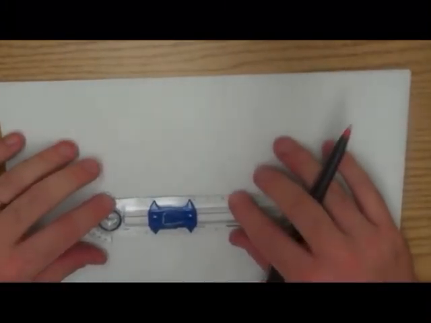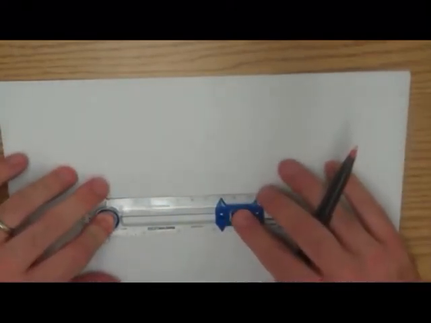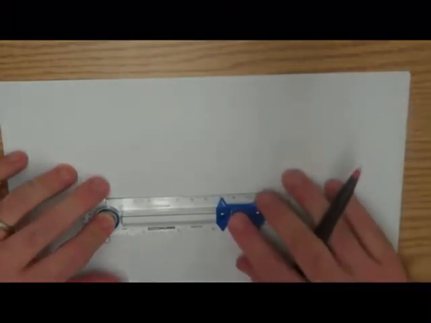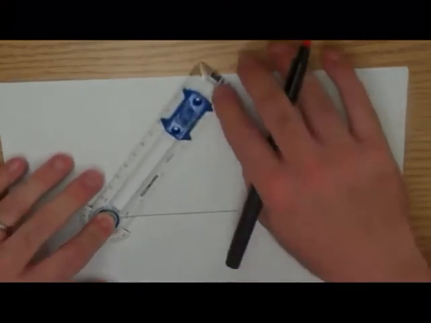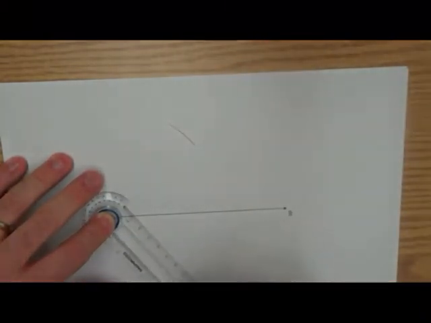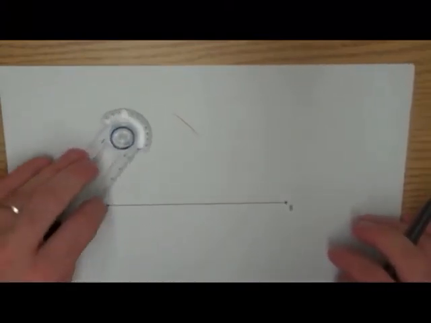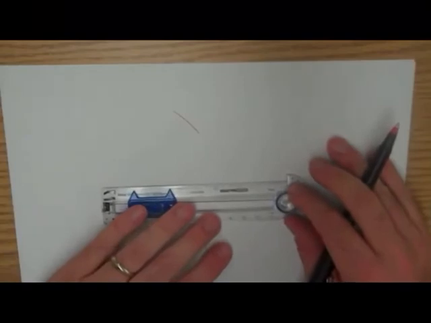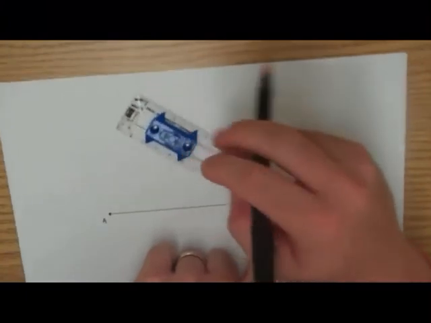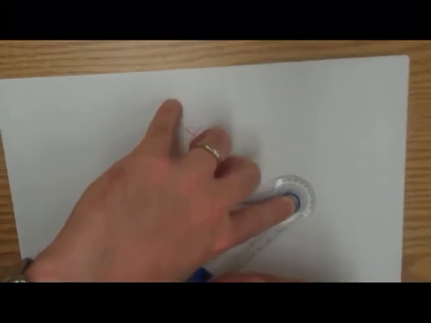So what I'm going to do is I'm going to put the point of my compass on point A, and I'm going to open my compass to an arbitrary distance, doesn't matter, as long as it's more than halfway across the segment. That's the only rule. It needs to be more than halfway across the segment. Once I have done that, I'm going to create an arc above and an arc below my line segment. Without changing my compass, I'm going to flip it around, put the point of the compass on B, and I'm going to create the same 2 arcs above and below.